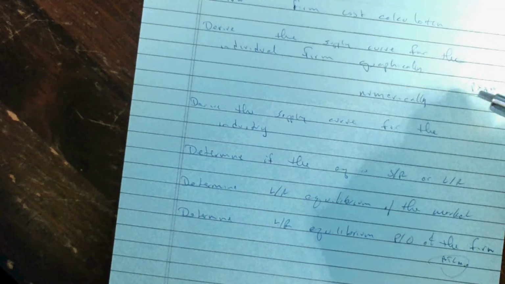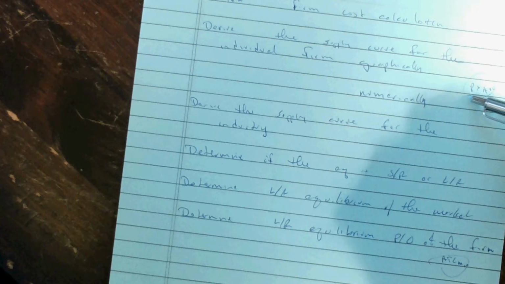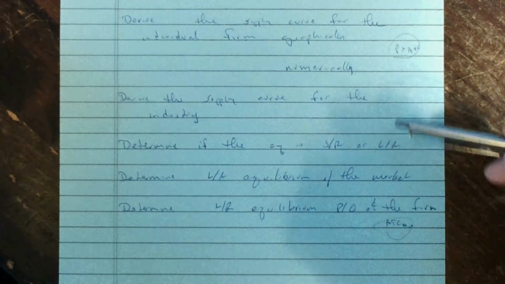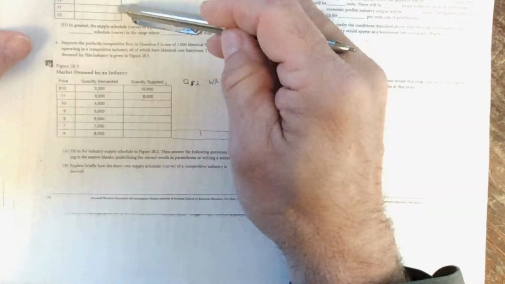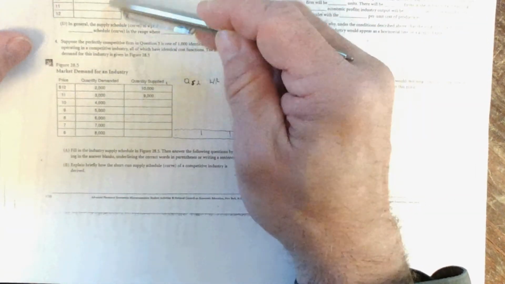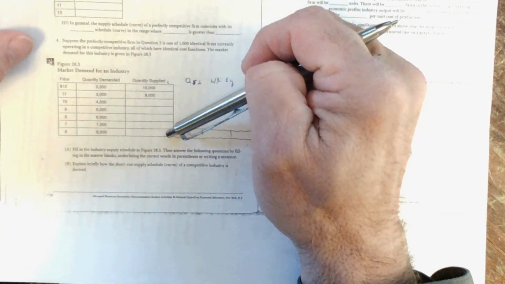We're going to discover that price greater than average variable cost is where the firm will produce. We're going to derive the supply curve for the industry by using the individual firm's supply curve. So individual firm, industry supply curve.